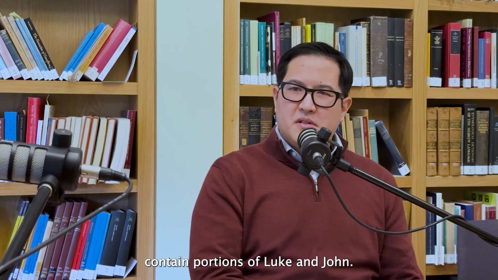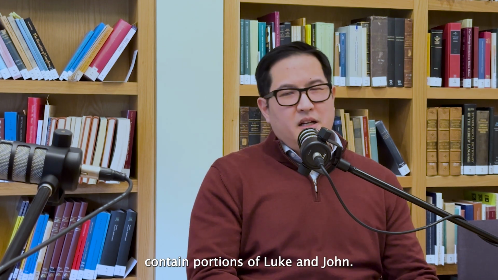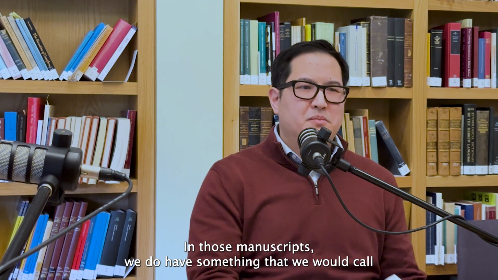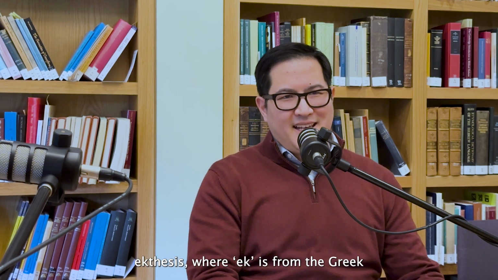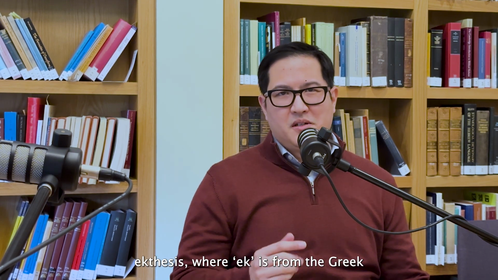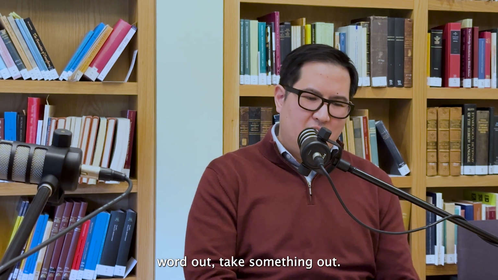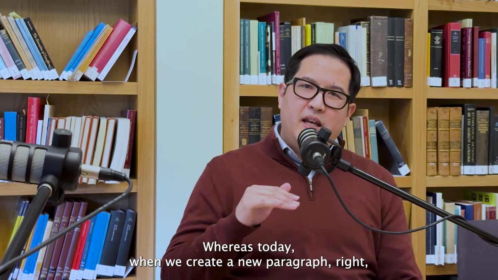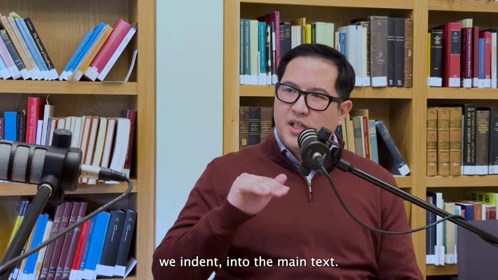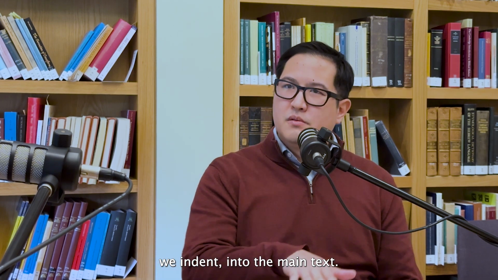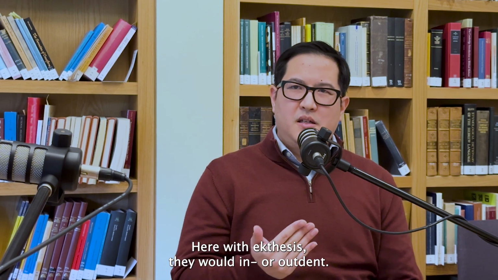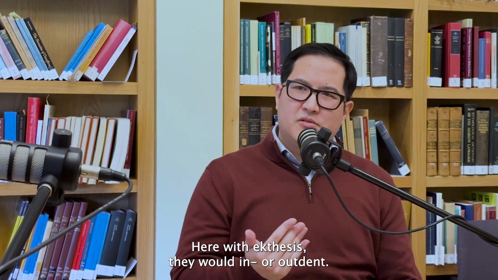Now, in other manuscripts, also from the 3rd century, P66 and P75 contain portions of Luke and John. In those manuscripts, we do have something that we would call ekthesis, where ek is from the Greek word for out, take something out. Whereas today, when we create a new paragraph, we indent into the main text, here with ekthesis, they would outdent.